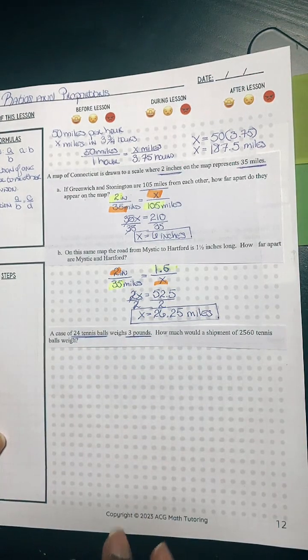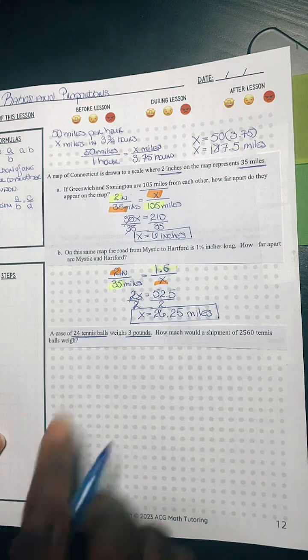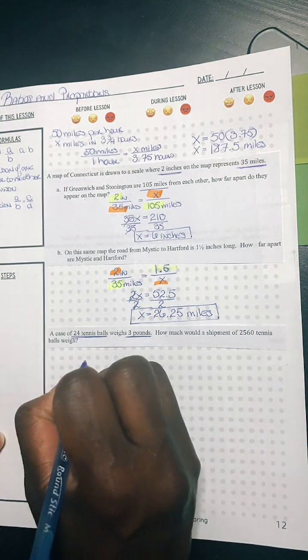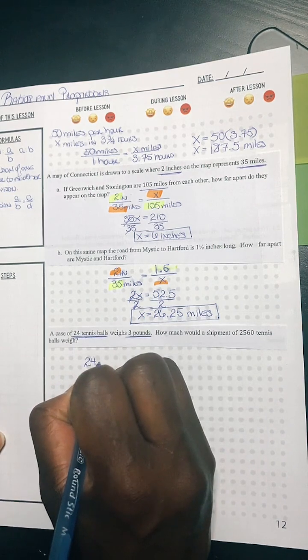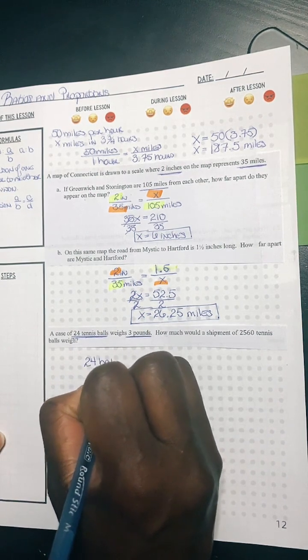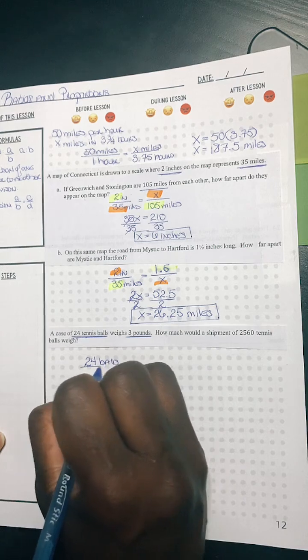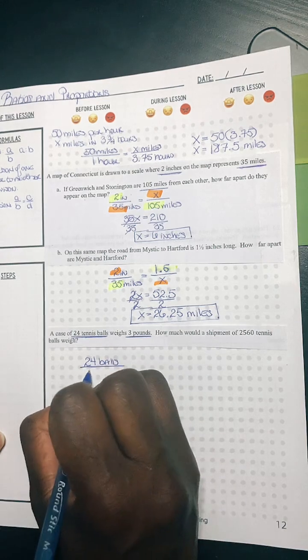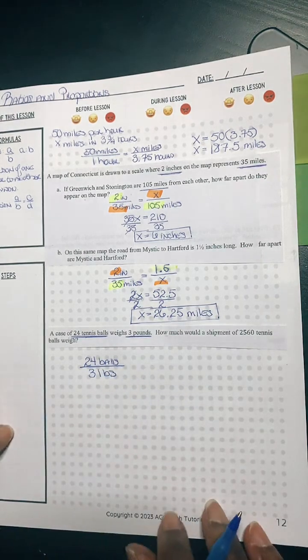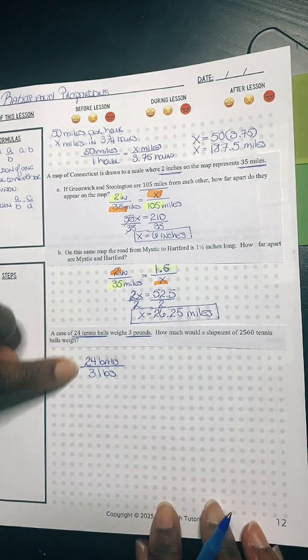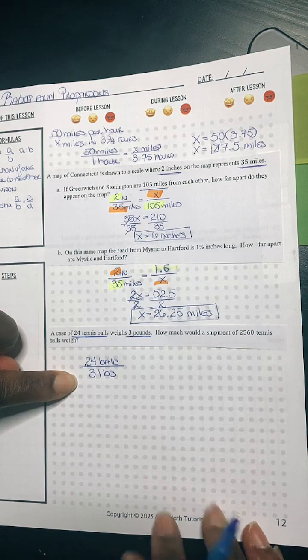Okay. So it didn't say per tennis ball, but at least they're giving us something. So they're saying 24 tennis balls over 3 pounds, which is its weight. So that means I'm comparing the balls to weight.